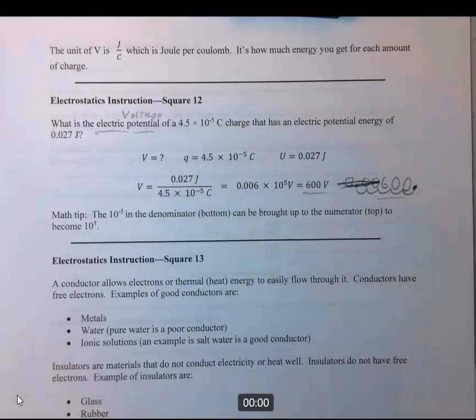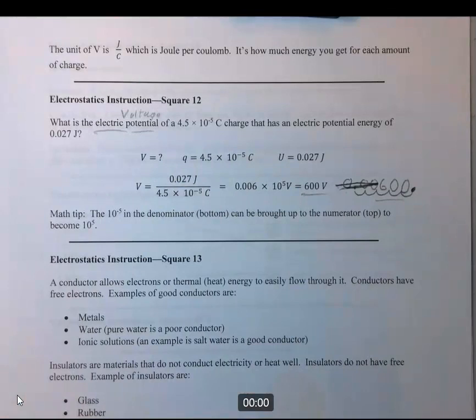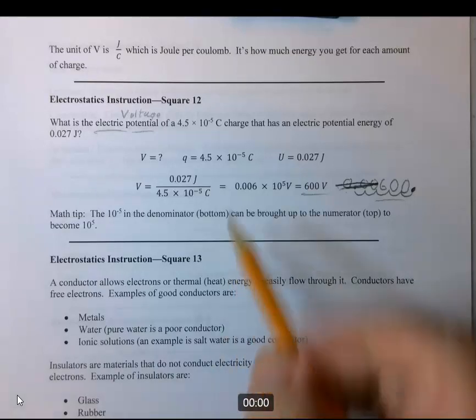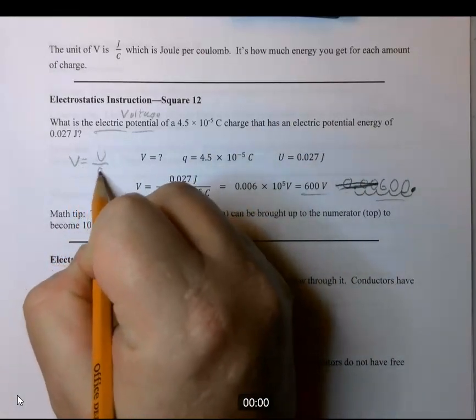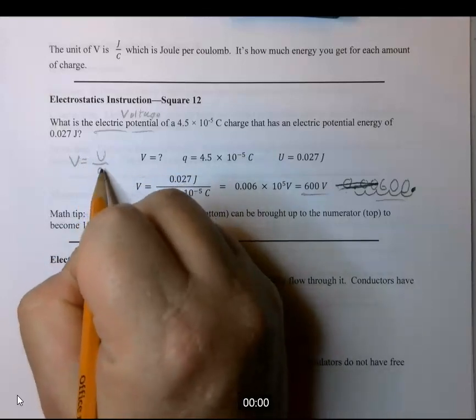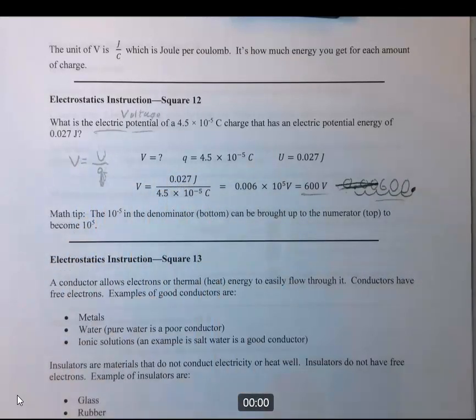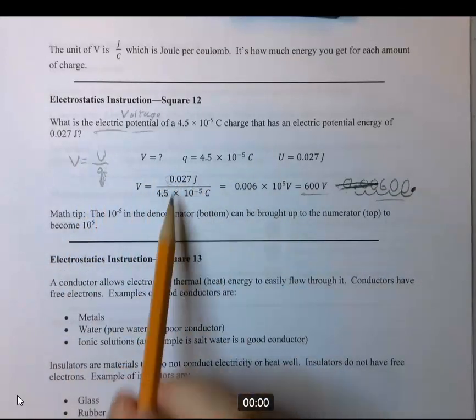What is the electric potential of a 4.5 times 10 to the negative 5 coulomb charge that has an electric potential energy of 0.027 joules? So it's simply the formula V equals potential energy over charge. Right there, again, that's a Q. So there's potential energy, there's charge.